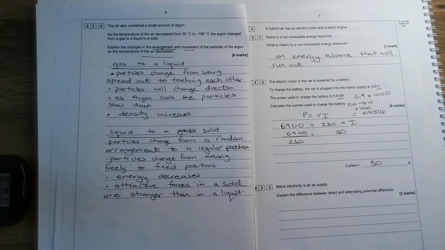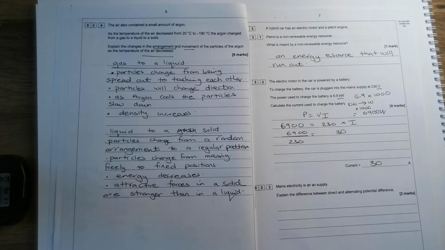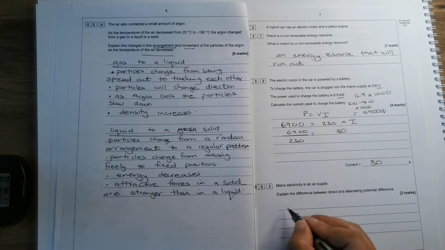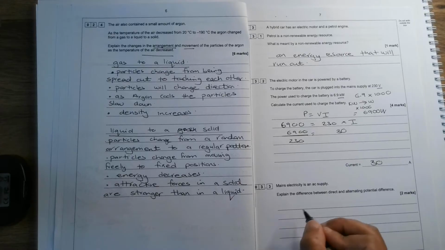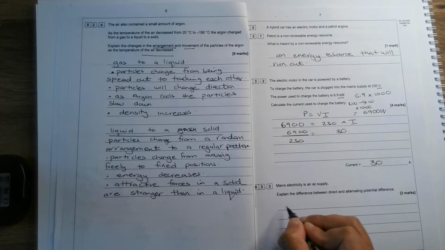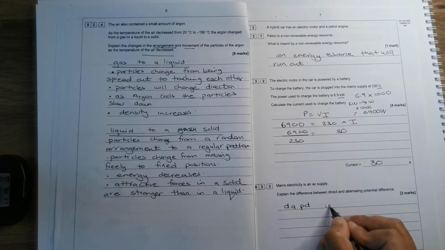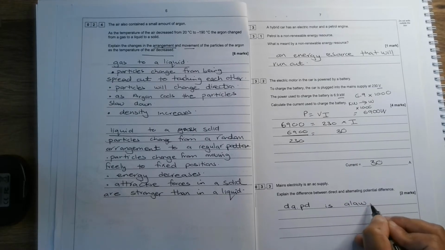Explain the difference between direct and alternating potential difference. Right, so 2 marks. So here you would say, and I'm just using a bit of shorthand to speed things up, but you would write the whole thing down. Direct potential difference is always in the same direction.